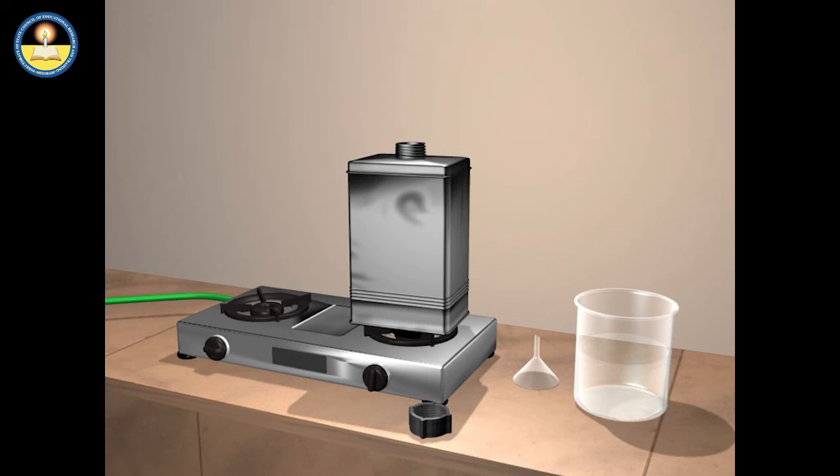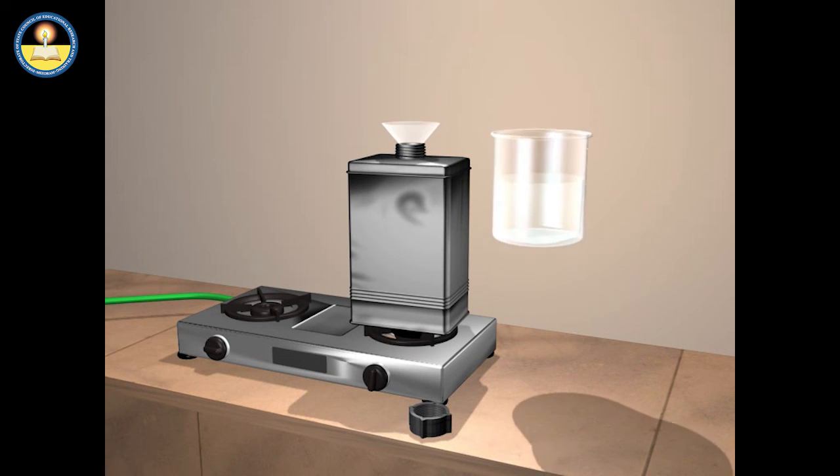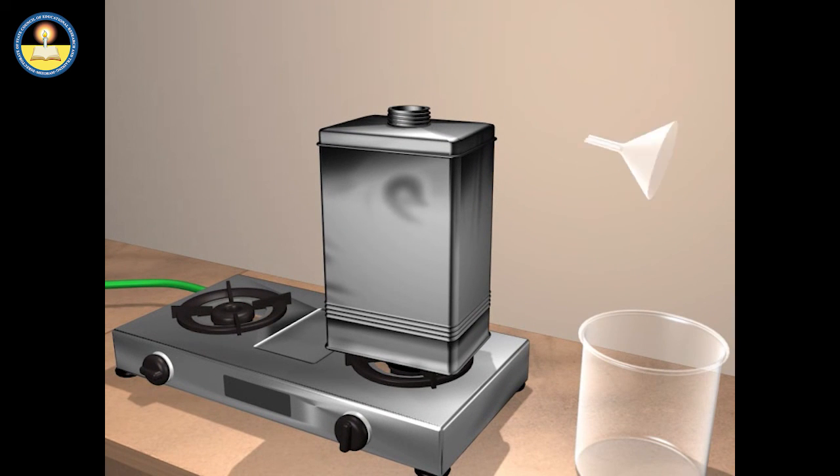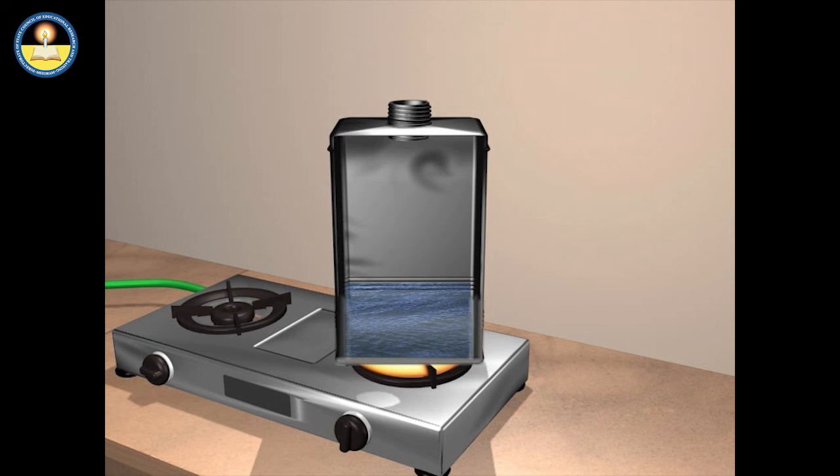Existence of air pressure can be seen with this activity. Take an empty tin can. Initially, pressure inside the can is equal to the pressure outside the can because it is filled with air. Take out some air from the can. For this, pour some water into the can and then boil it off. Now, the steam would carry away the air with it, and the pressure inside the can becomes less than the pressure outside the can.